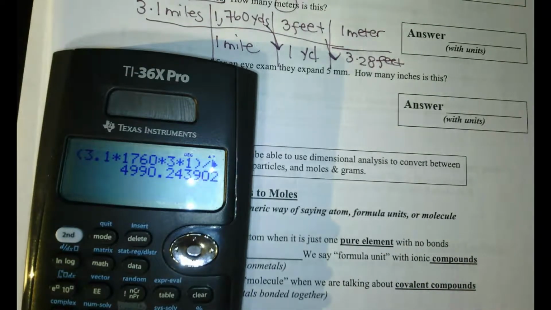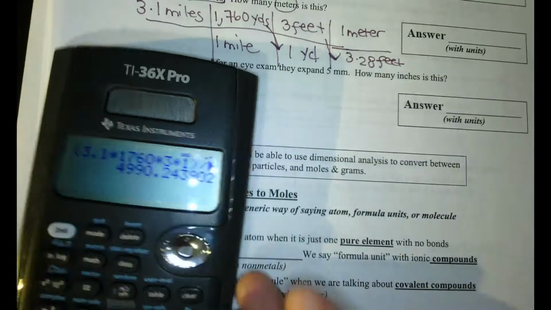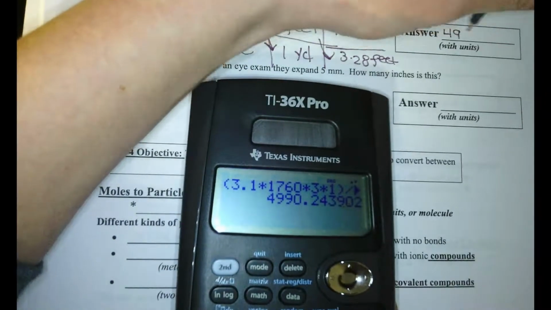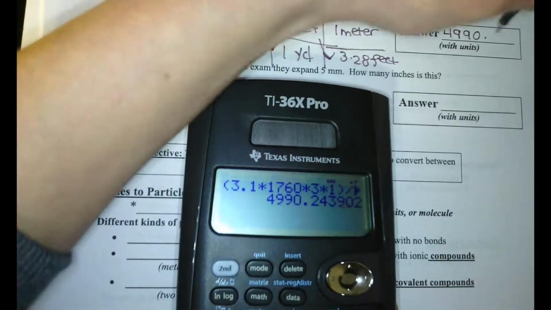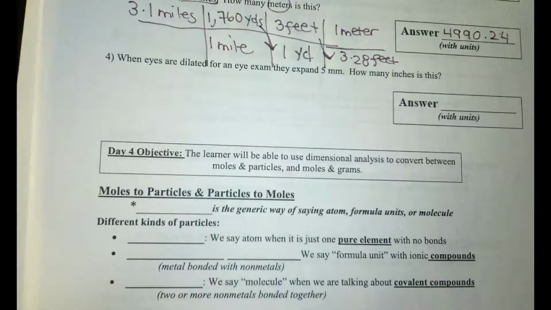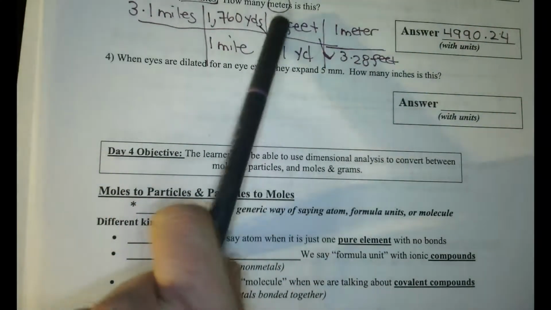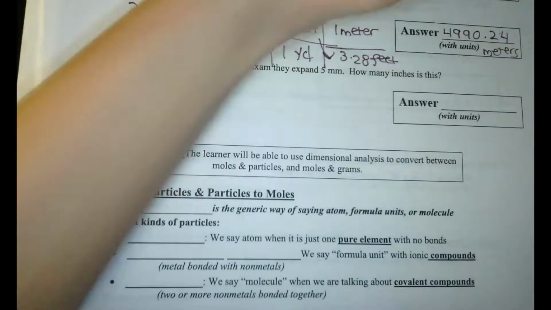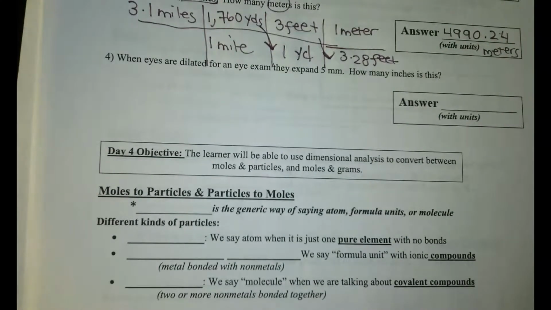That is going to be 4,990.24. I'm going to round that. You don't have to write all those digits. And remember, you have to include your units with units. Meters. That's my unit.